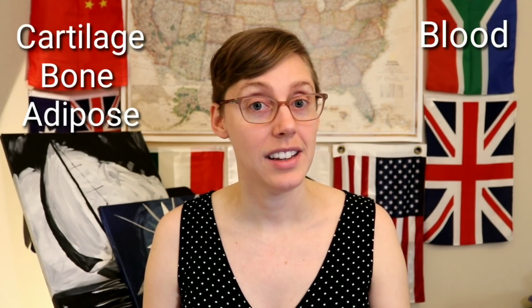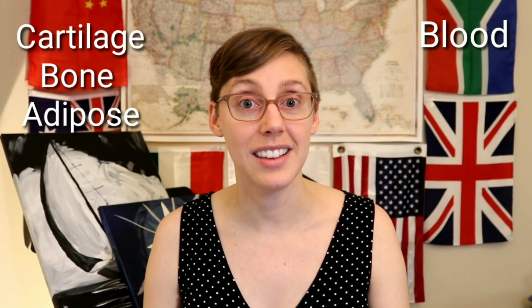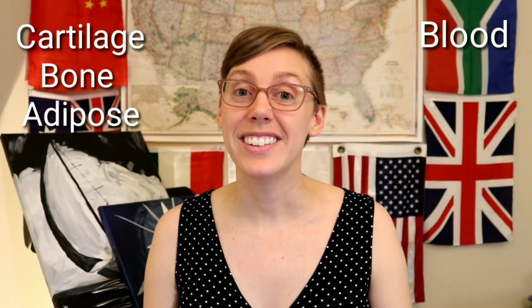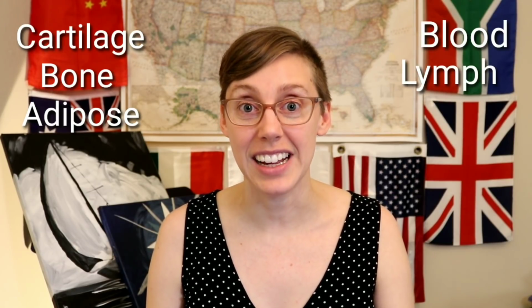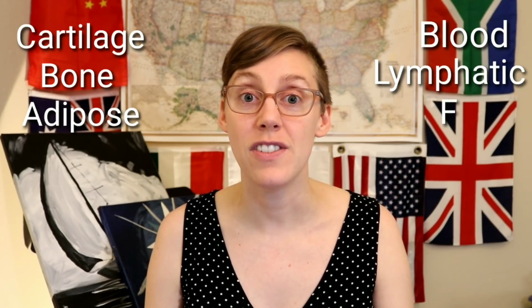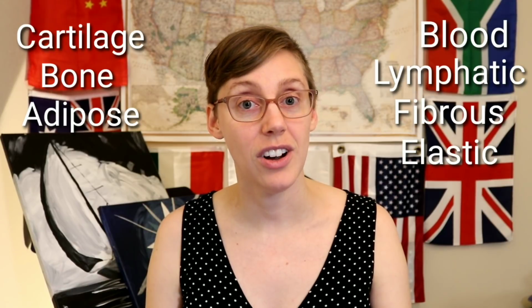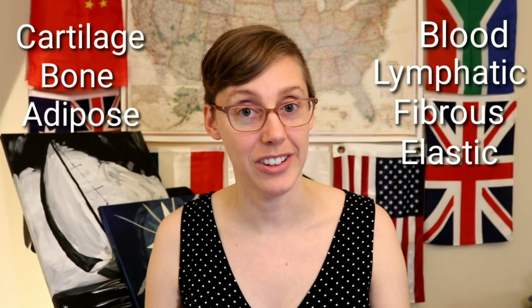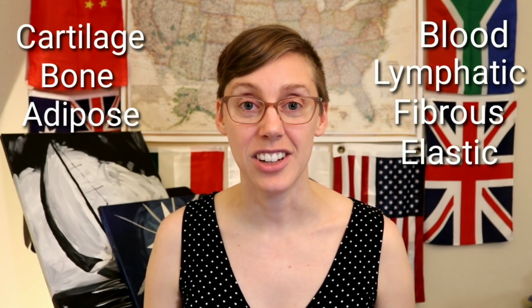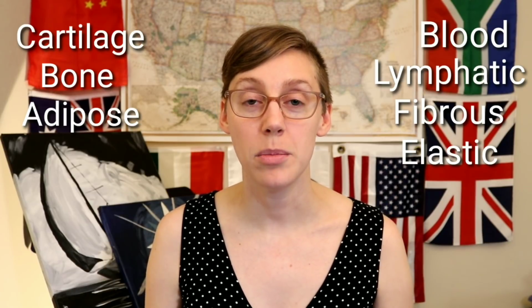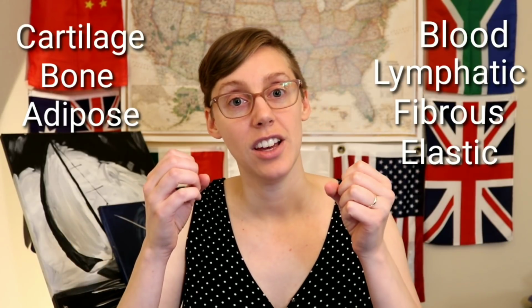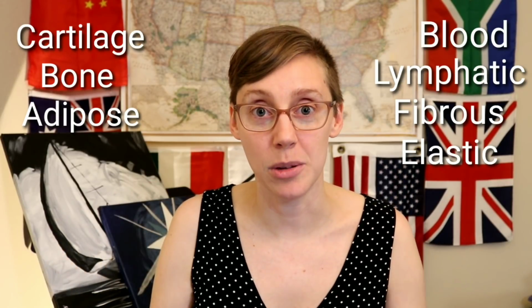There is connective tissue in your blood, not your veins. The blood itself has connective tissue. There is connective tissue in your lymphatic system. There is also fibrous connective tissue in your muscles mainly. There is a specific kind of connective tissue called elastic connective tissue. Elastic connective tissue is responsible for helping your veins to release and contract to pump your blood and regulate your blood pressure.